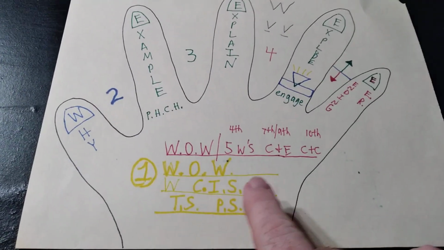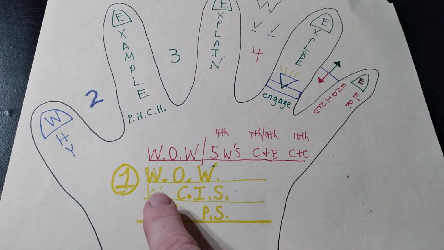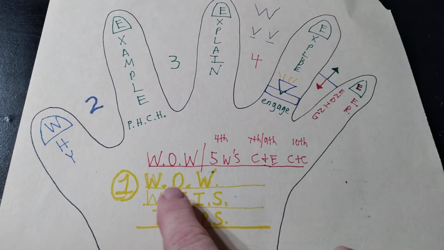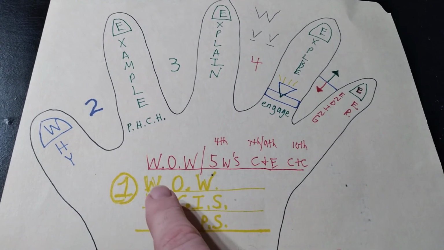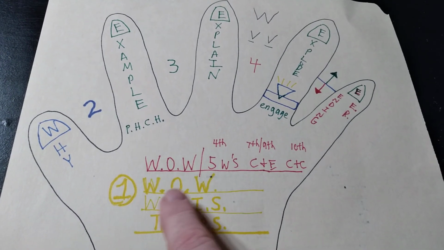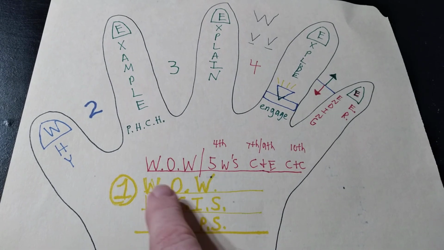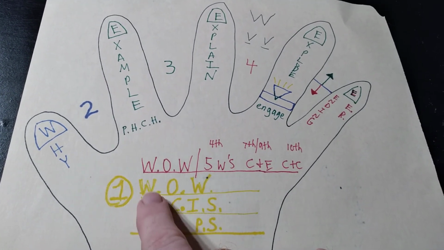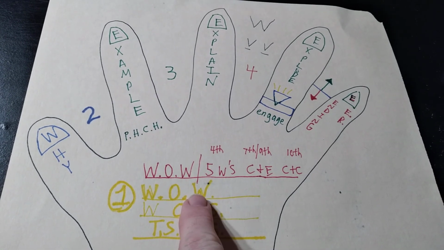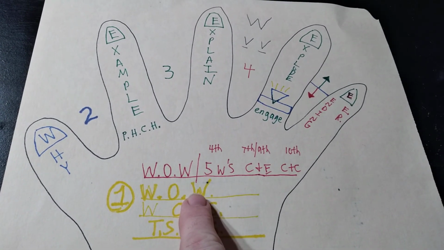Okay? So the first thing that your kids can write is whatever their wow is, an attention getter, something that makes the reader go wow. One thing you could use is words of wisdom, or you could ask, what other words could I use to start with besides the prompt words?